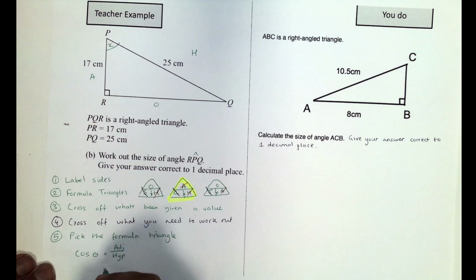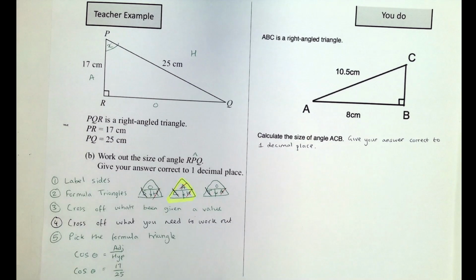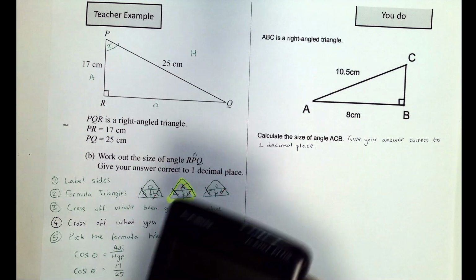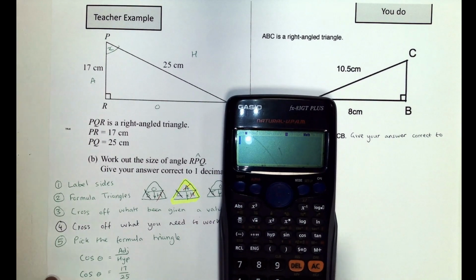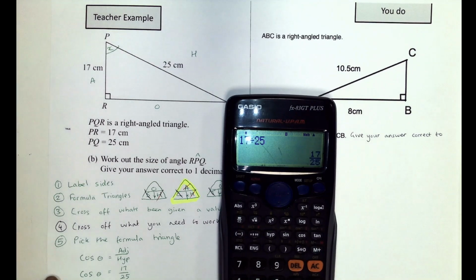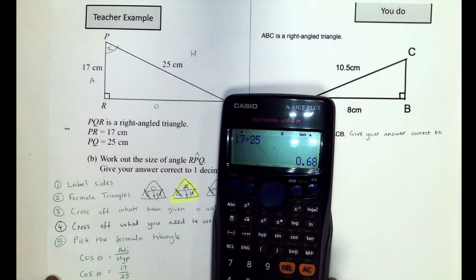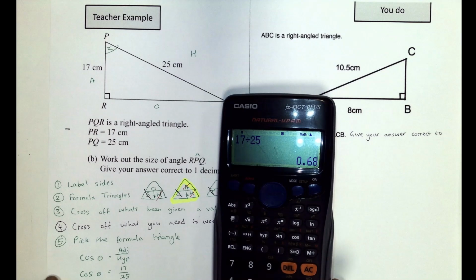In this case, cos theta is 17 divided by 25. Now, if I pop that into my calculator, 17 divided by 25, you'll see if I press that S-D button, that's coming out as 0.68.